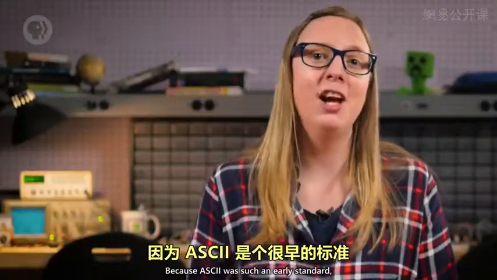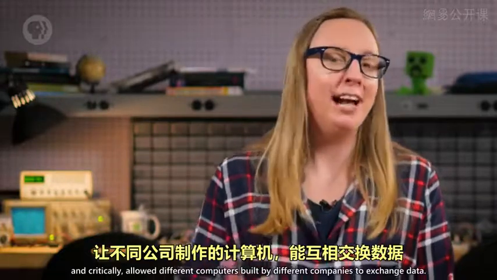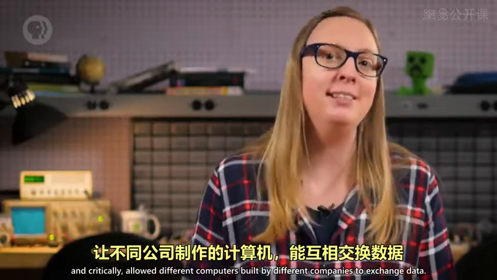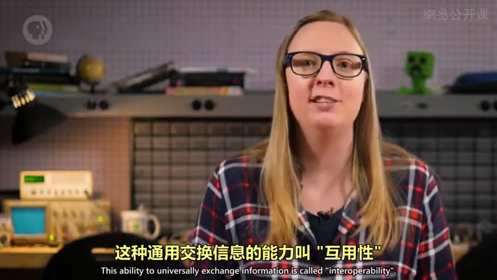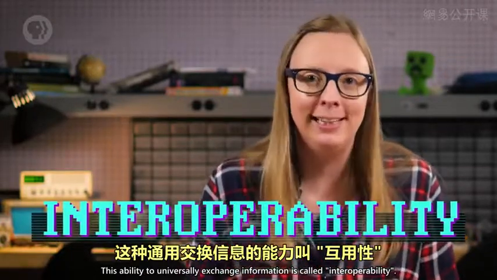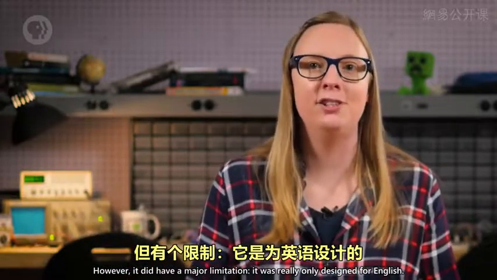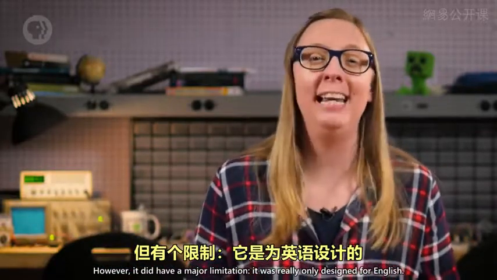Because ASCII was such an early standard, it became widely used, and critically allowed different computers built by different companies to exchange data. This ability to universally exchange information is called interoperability. However, it did have a major limitation. It was really only designed for English.